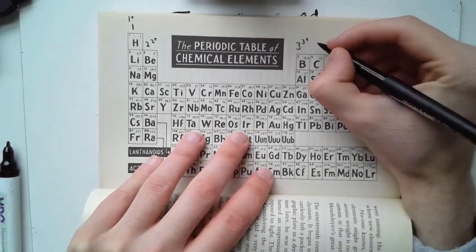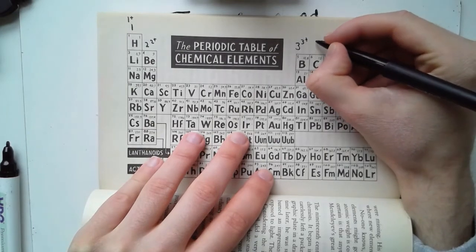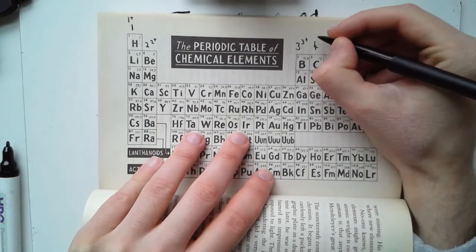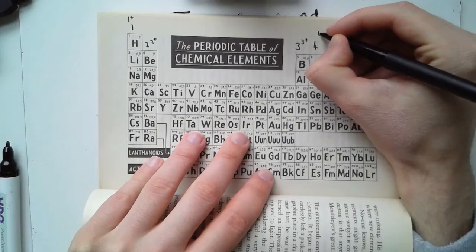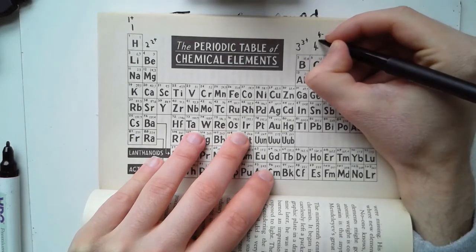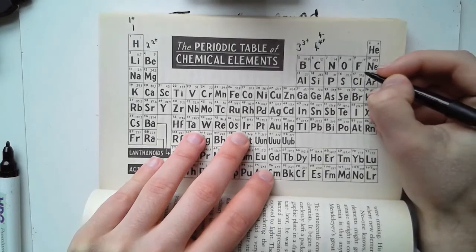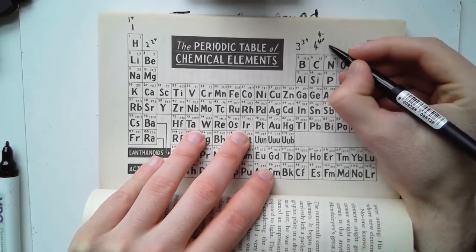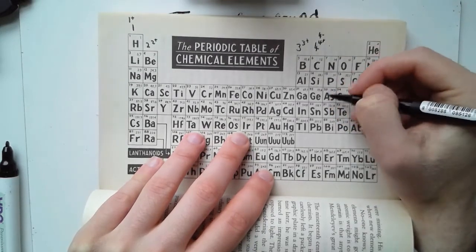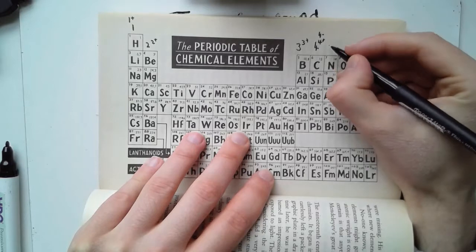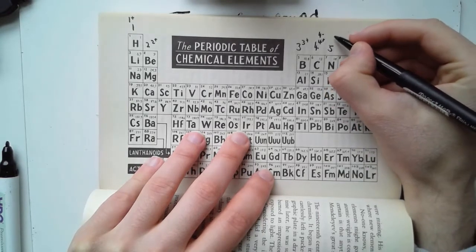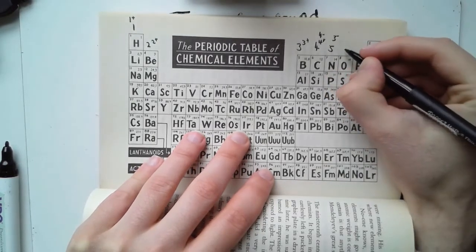Now carbon can go either way. Carbon's in group 4. Group 4 elements can be either 4- or they can be 4+. Nitrogen, or any element in group 5, is going to have a 3- charge.